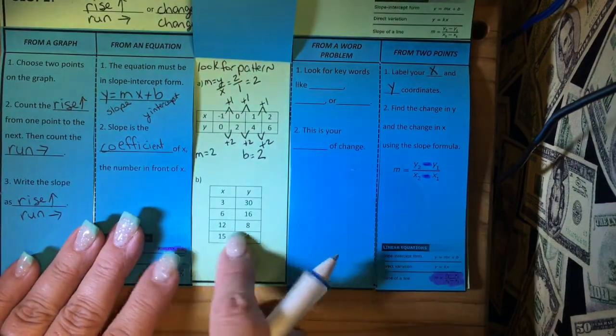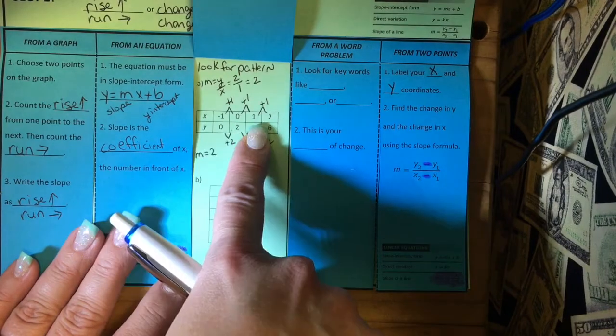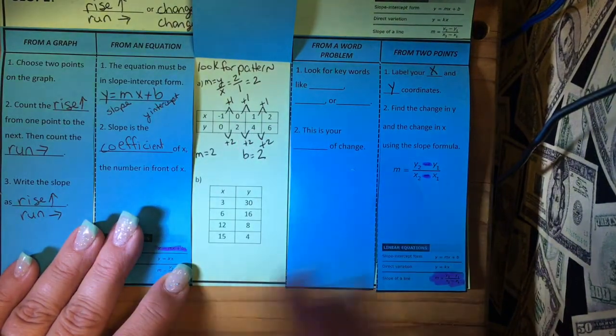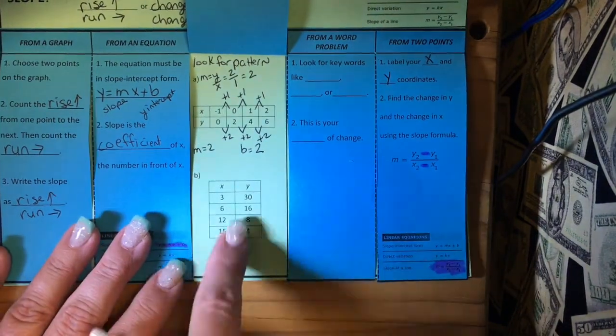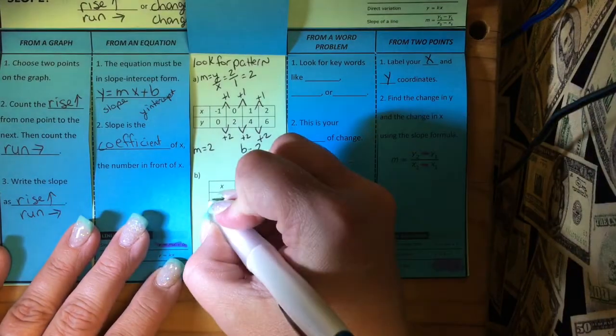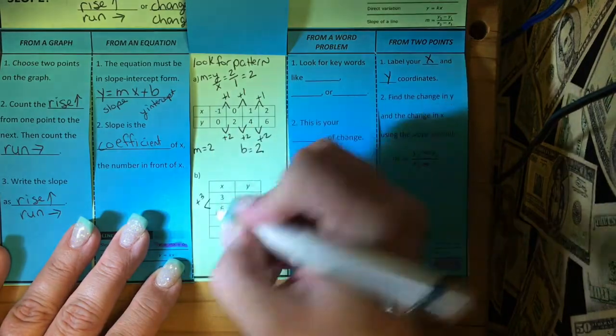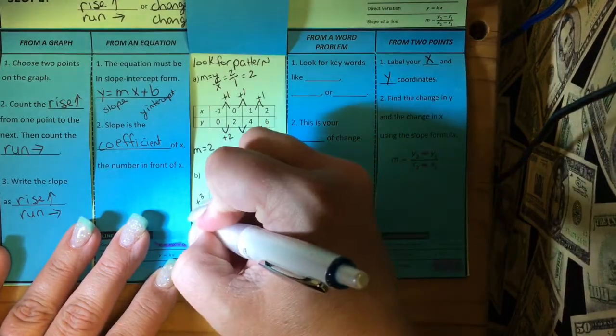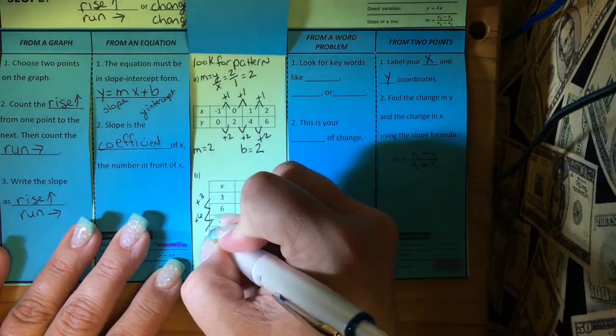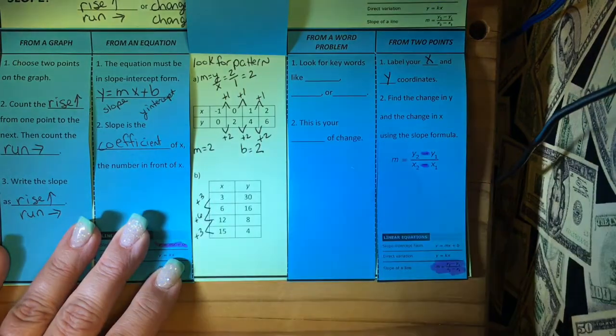All right, so then this table here, this one is written horizontally and this one's written vertically, but it's all the same information. So I'm going to look for a pattern. To get from 3 to 6, I'm adding 3. To get from 6 to 12, I'm adding 6. To get from 12 to 15, I'm adding 3.